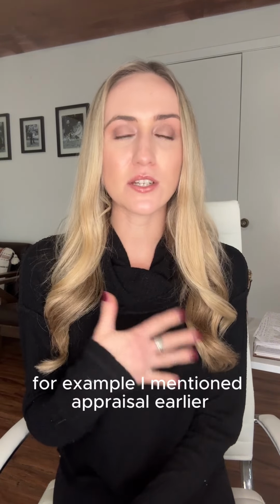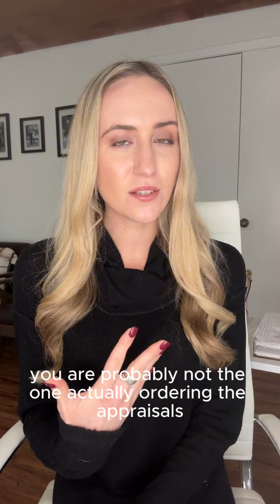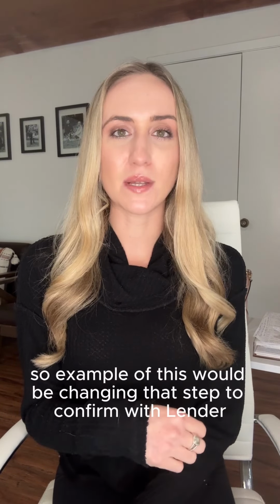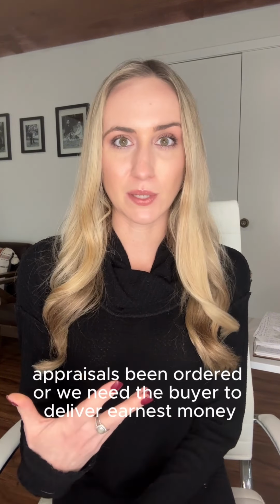For example, I mentioned appraisal earlier. You are probably not the one actually ordering the appraisals, but we want to make sure it's done. So an example of this would be changing that step to confirm with lender appraisal's been ordered.